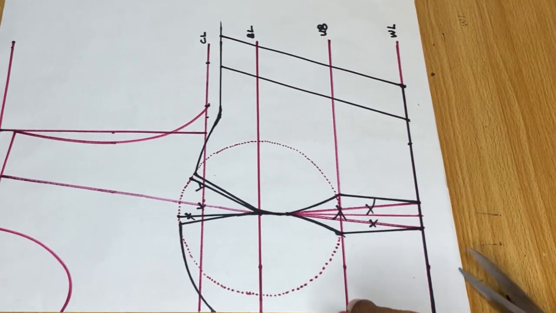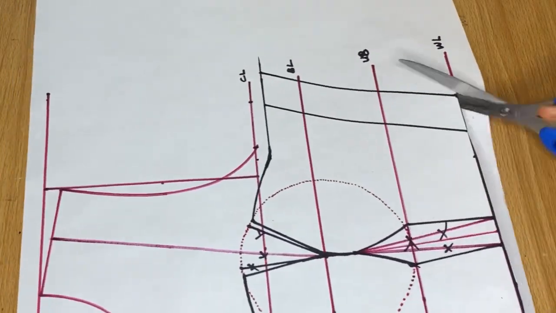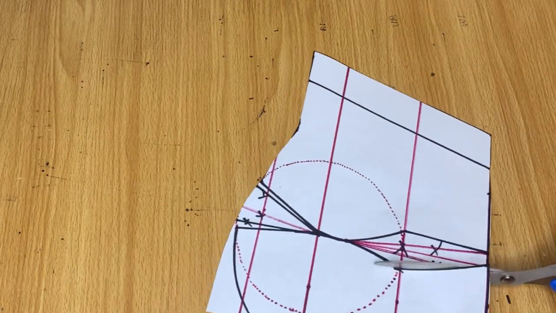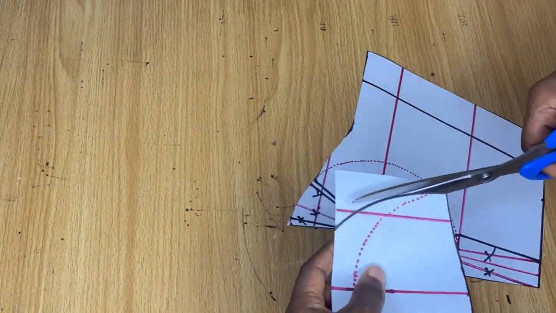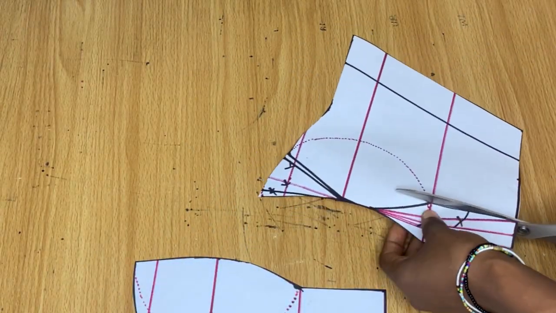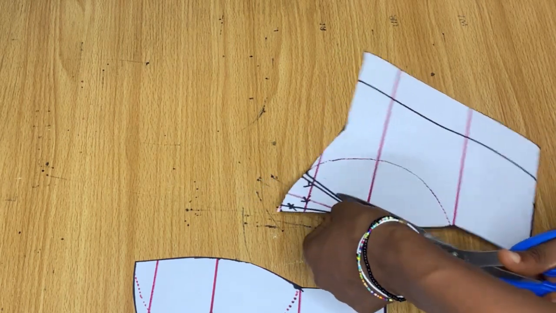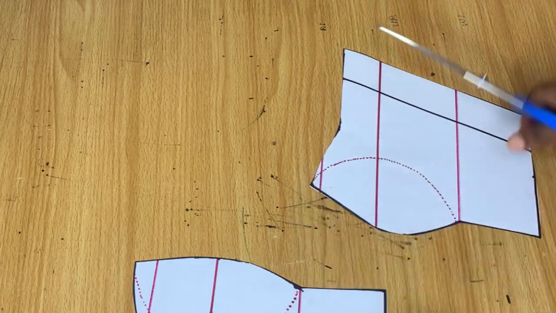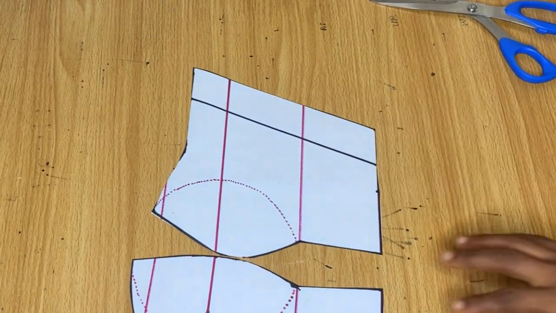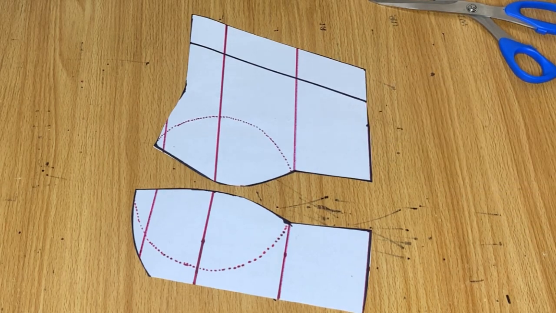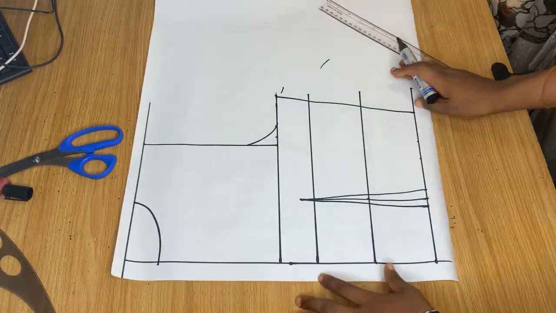So let's cut it out. So guys, this is basically all for the front pattern. So this is what the front pattern looks like. You know that when you're cutting the middle of this, you will have to cut it in a fold.